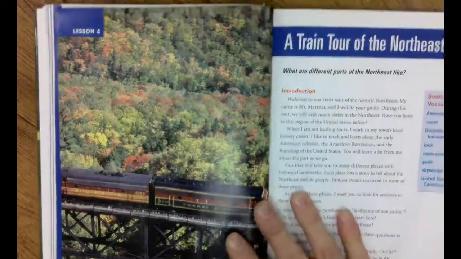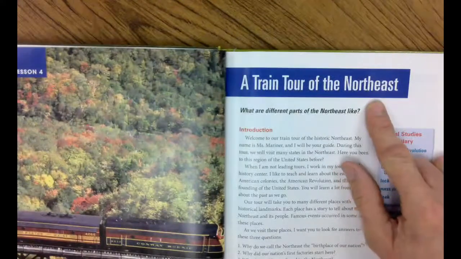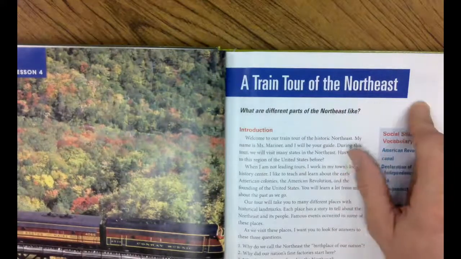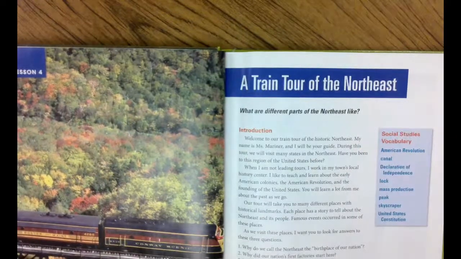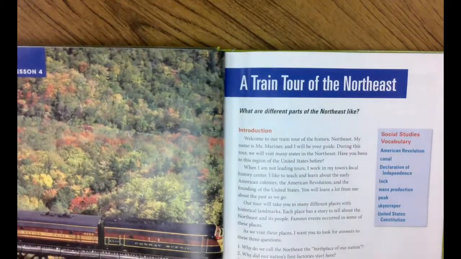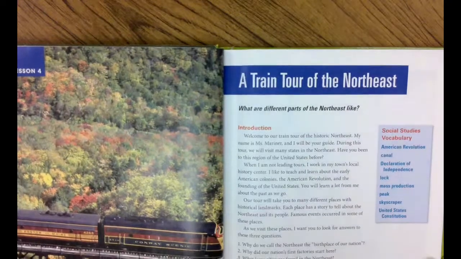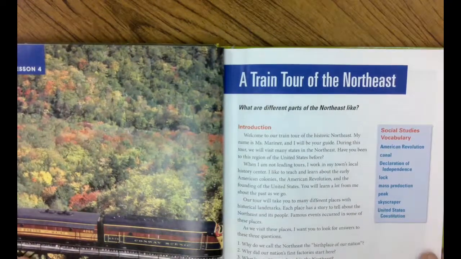So the first region that we're going to start with is the Northeast. Okay? That's where all the people that came to the United States came to first, or at least the ones the Europeans came to. They settled up in the Northeast.